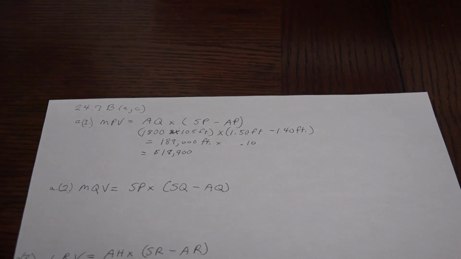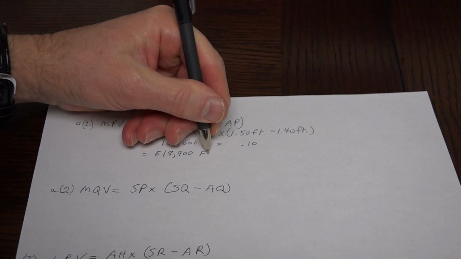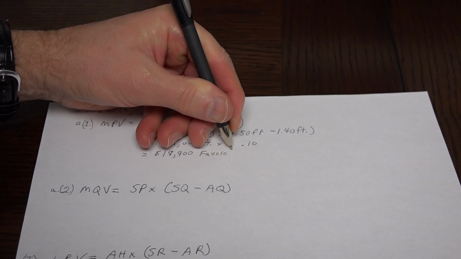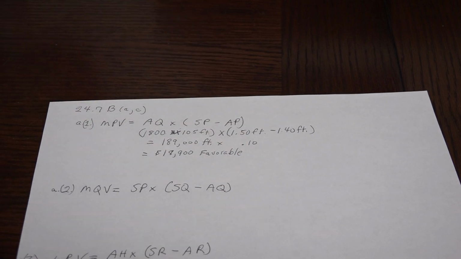So this is going to be a favorable variance.